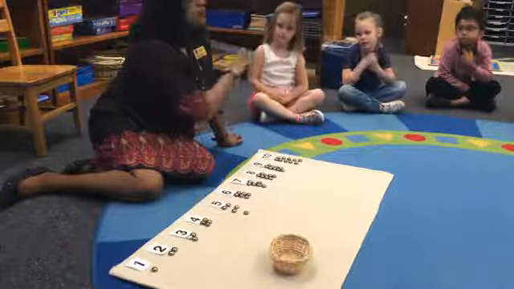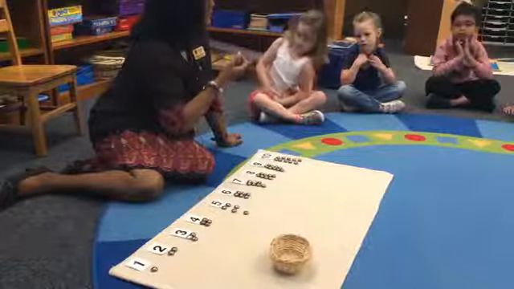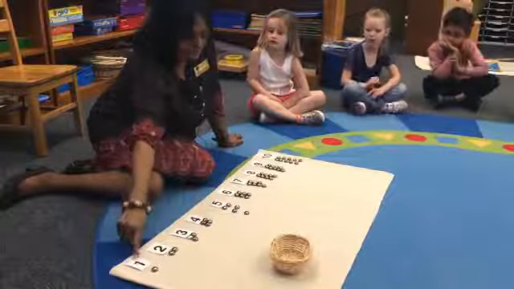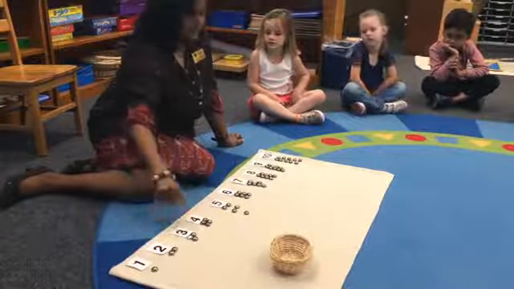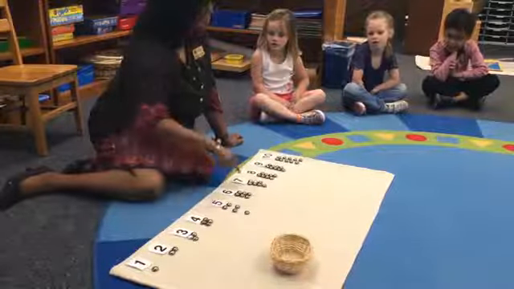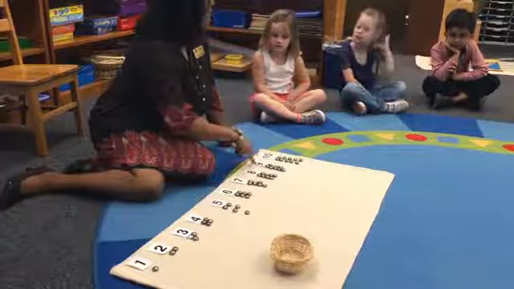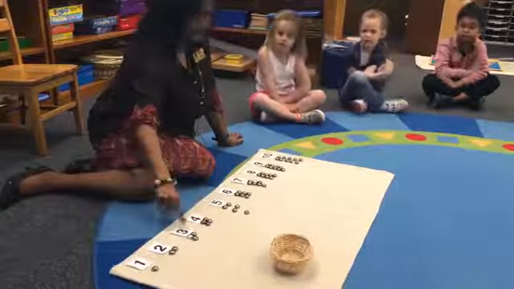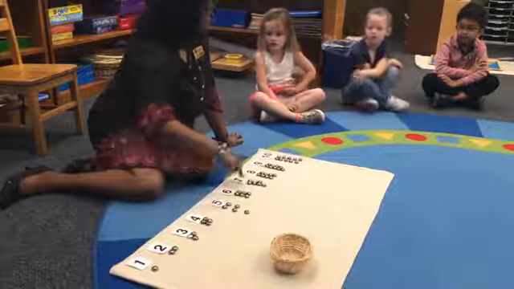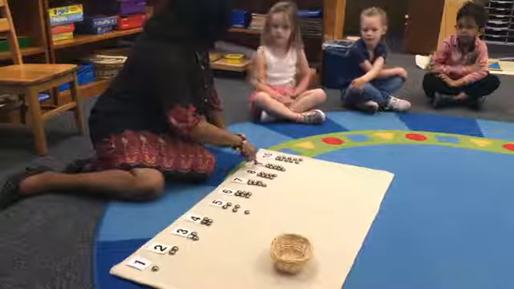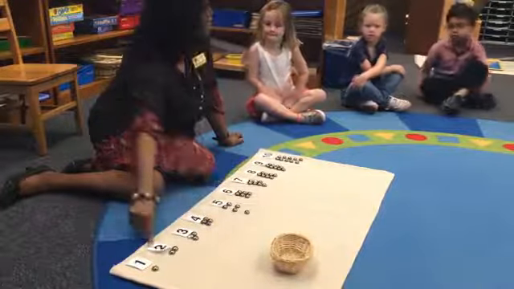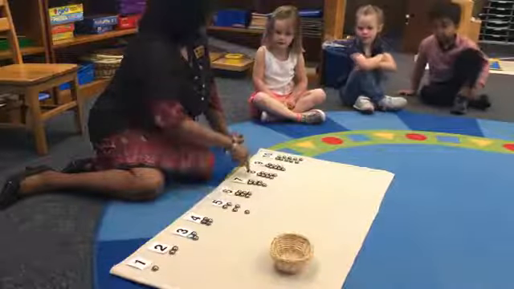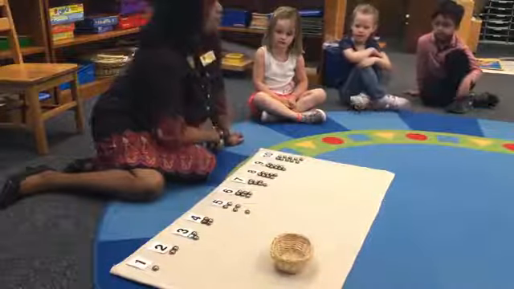Even. All right, now let's identify all the odd numbers now. The one that does not have a friend. All the odd numbers. 1, 3, 5, 7, 9. Again, 1, 3, 5, 7, 9. Now let's say the even numbers. 2, 4, 6, 8, 10, and those are our even numbers.